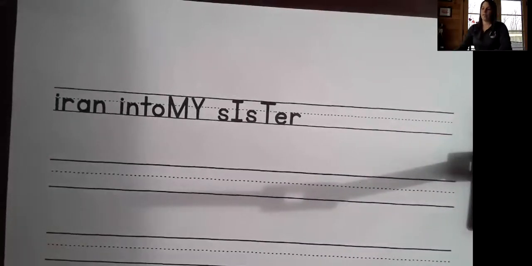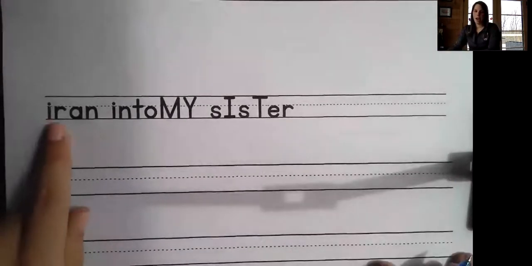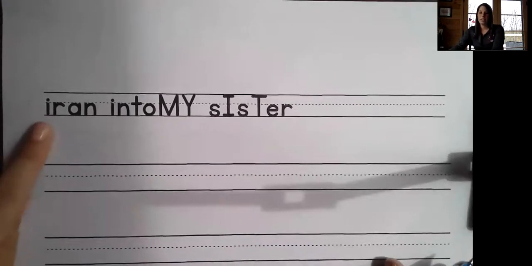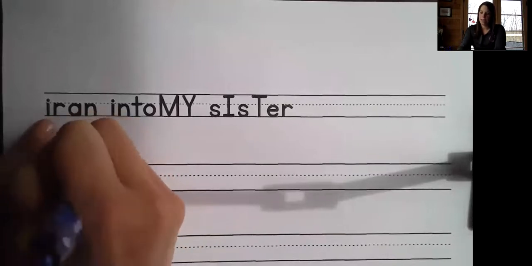My next sentence, now this looks all kind of, oh no. So I'm going to read it. I ran into my sister. Now, first, I can see that the beginning of my sentence starts with a lowercase letter, but I need to start with an uppercase letter. And also, it's the word I. When I is by itself, it's a word, and it's always uppercase. So I'm going to have an uppercase I using headline, waistline, footline.